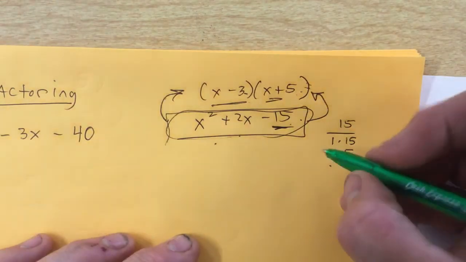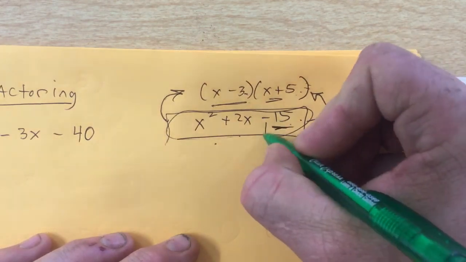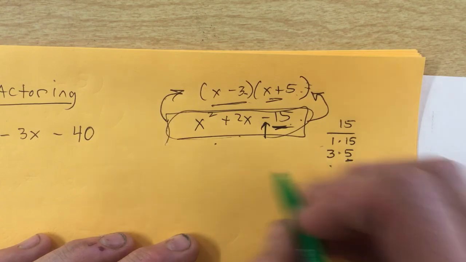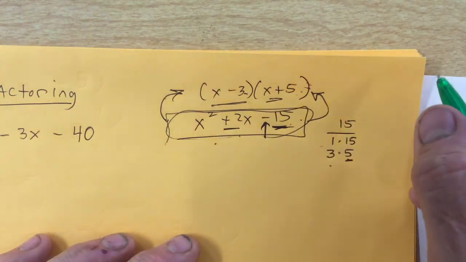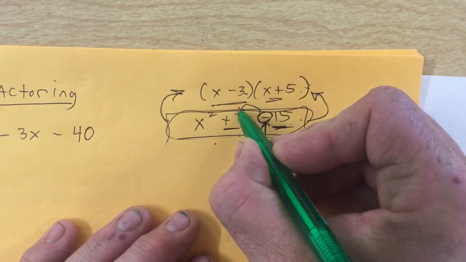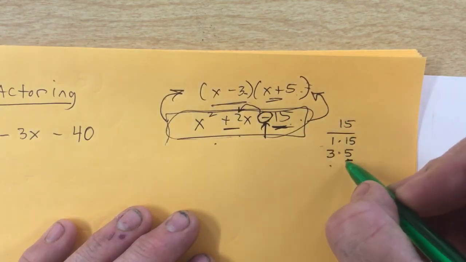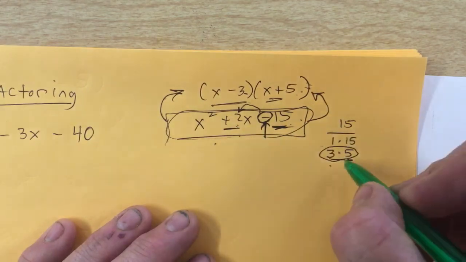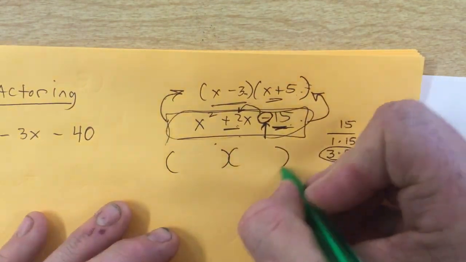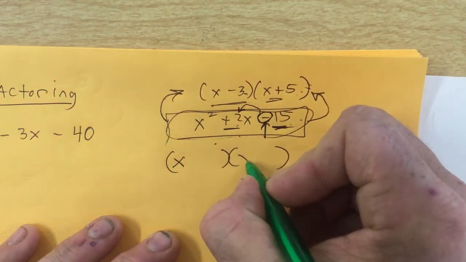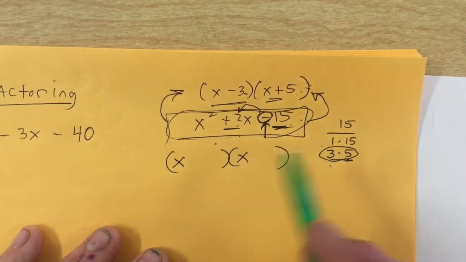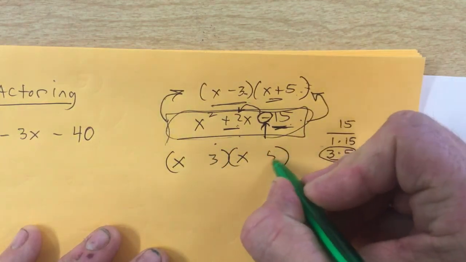Okay, so I look at my factors here. Now, since there's a minus in front of this 15, I want to subtract my factors, and it's got to equal 2. All right, so again, there's a minus here, and they got to equal this number right here. I got to subtract them, and they got to equal 2. So that's 3 and 5. That's the numbers that go in the factors. So what I do is, on my factors, I know this is an x and that's an x, because when I multiply them, I got to get this x squared. And the numbers here got to be 3 and 5, because we just figured out that's the numbers they got to be.